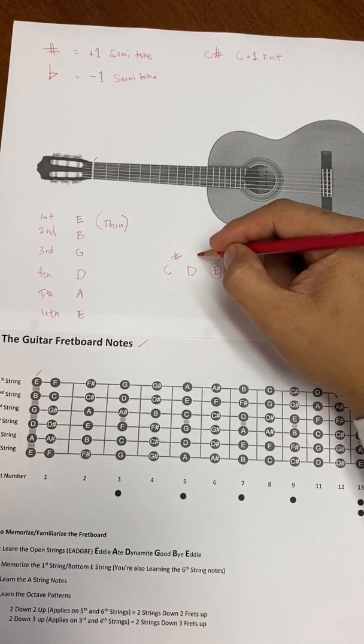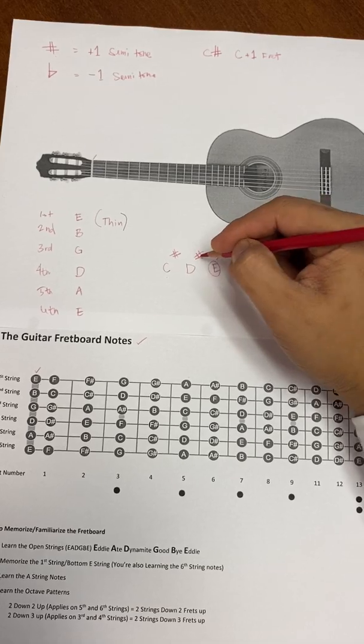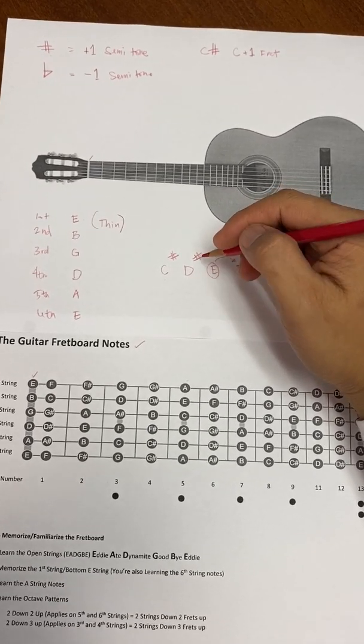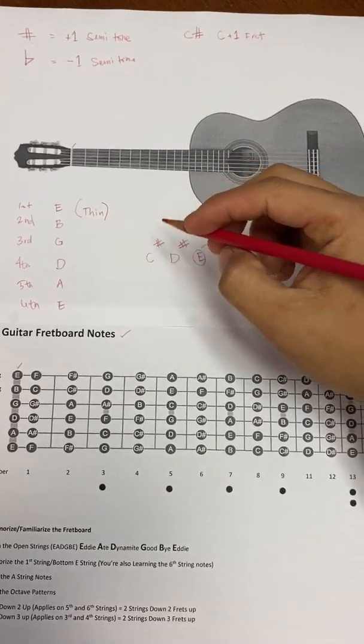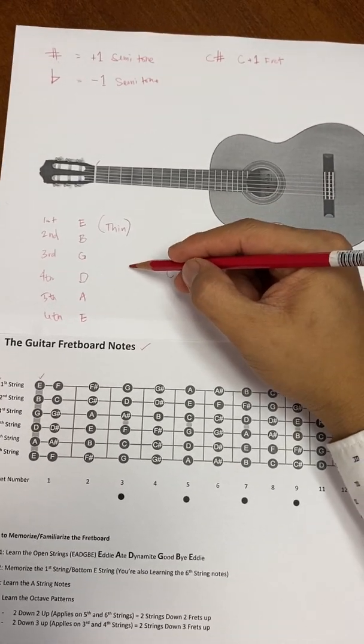D, and then if you add one semitone from D, you end up at D sharp, and from D sharp, if you add one semitone, you end up at E, and so on. So this is the rule of the sharps.